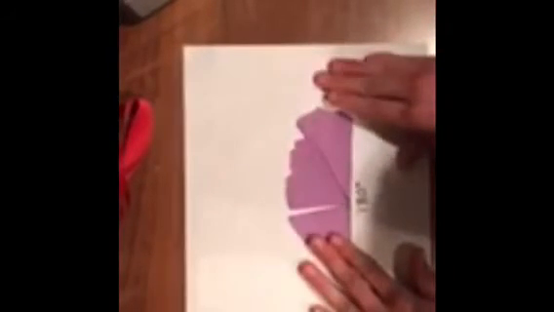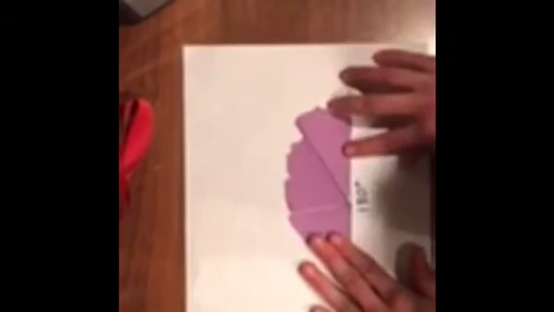Like this. And voila. If you notice, they all fit perfectly together and they equal 180 degrees. It doesn't matter how big, what shape the triangle was, what type of triangle, it is always going to be 180 degrees.